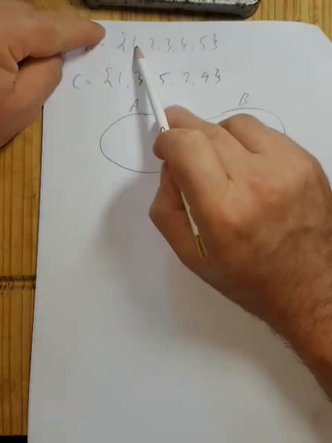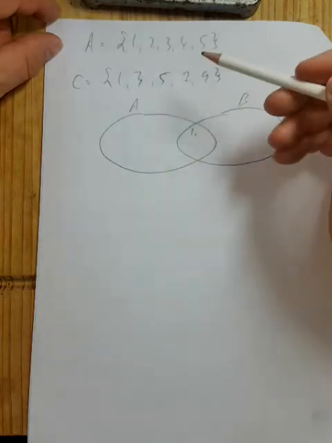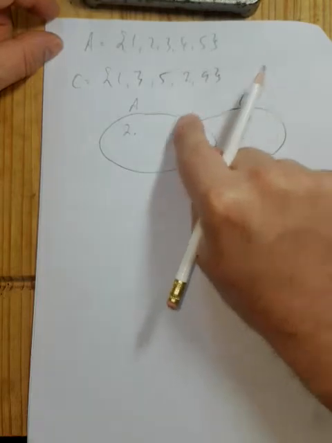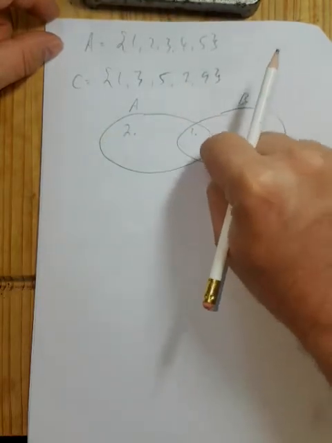So let's look through them. Well, the element 1 is in A and it's also in B. So we're going to put it here. 2 is in A, but it's not in B, so we put it here in the bit of the set A, but that's not also touching B. It's not overlapping or in B.